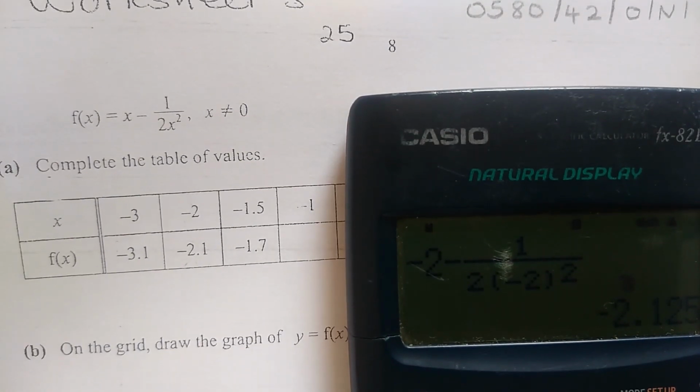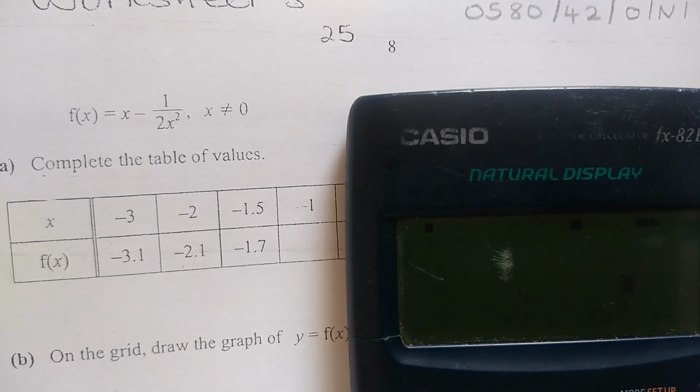Okay, so it depends which calculator you're using. Sometimes you'll be forced to use brackets. But if you're using Sharp, make sure that you punch correctly and you use brackets.